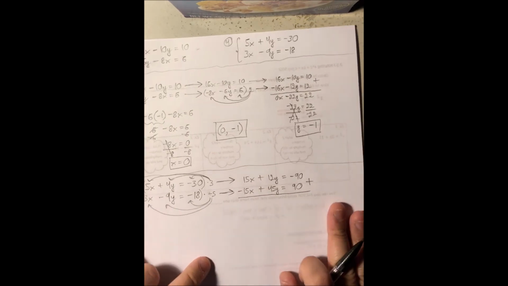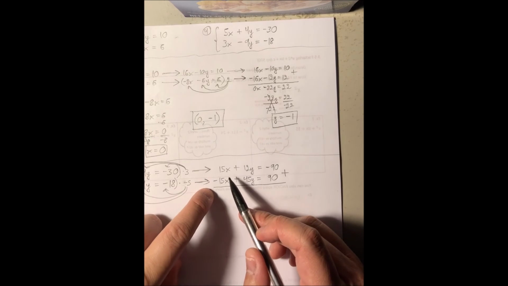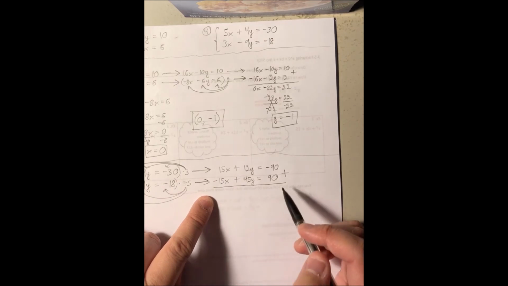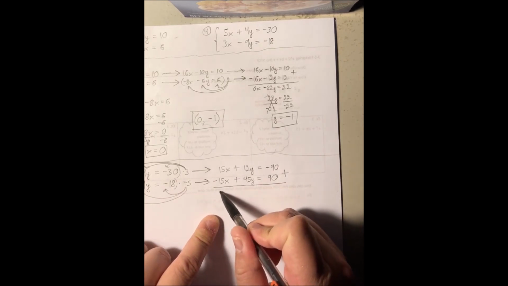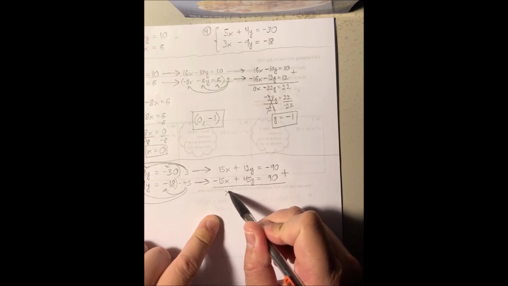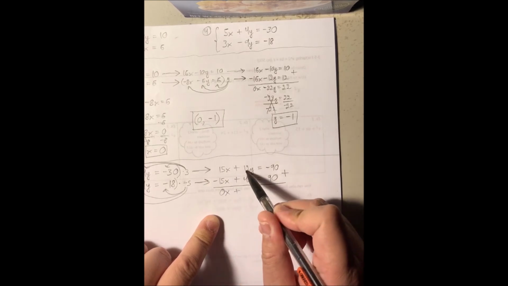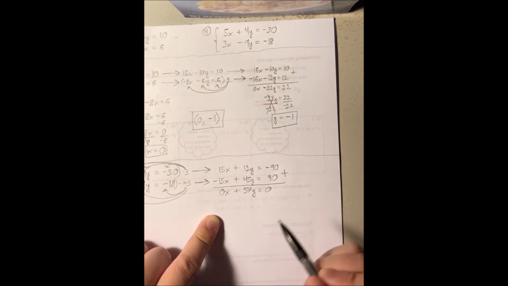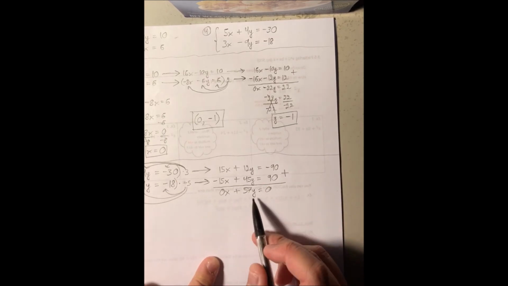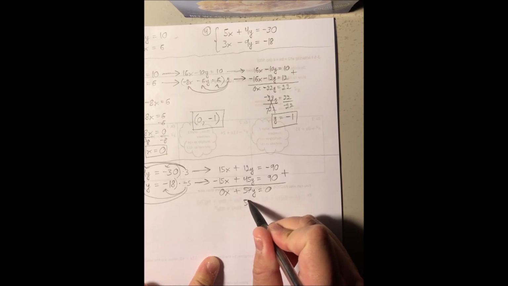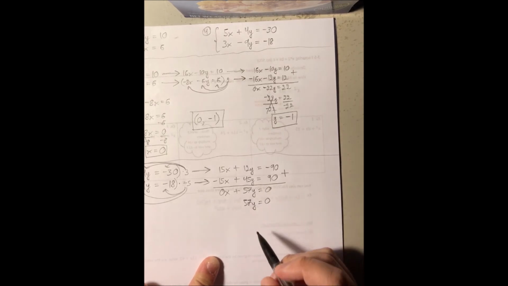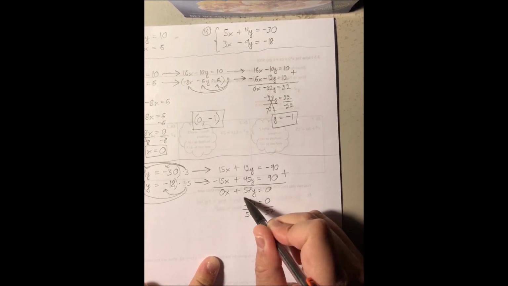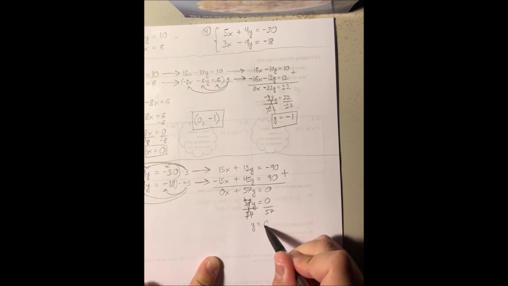But hey, guess what? I can now go ahead and eliminate the x, because looking at these two x variables, their coefficients are the opposite of each other, positive 15 and negative 15. So adding these two equations vertically, the x is going to be multiplied by 0, then plus 57y, equal negative 90 plus 90, which is 0. Anything multiplied by 0 is just going to be 0. So the left hand side will be left with 57y equals 0. Get y by itself by dividing both sides by 57. I'm left with just y equals 0.